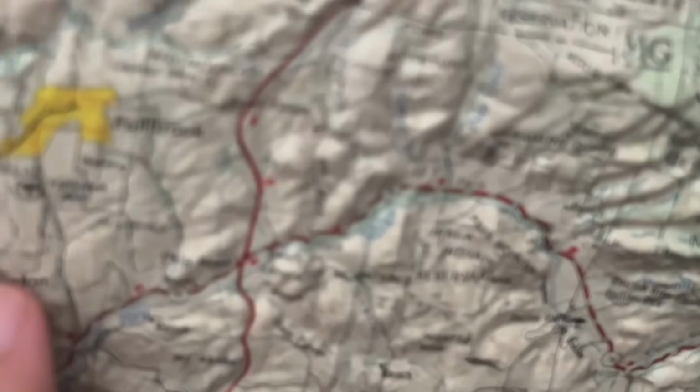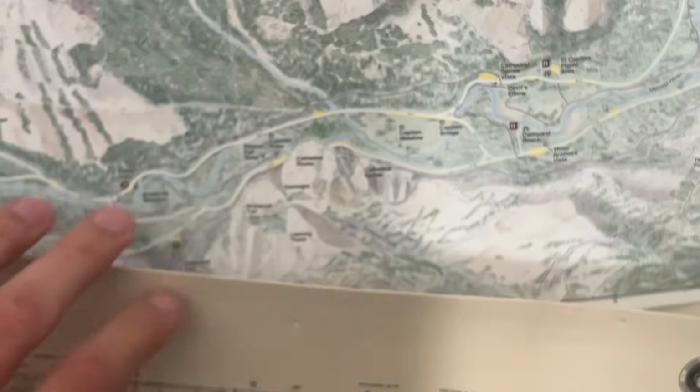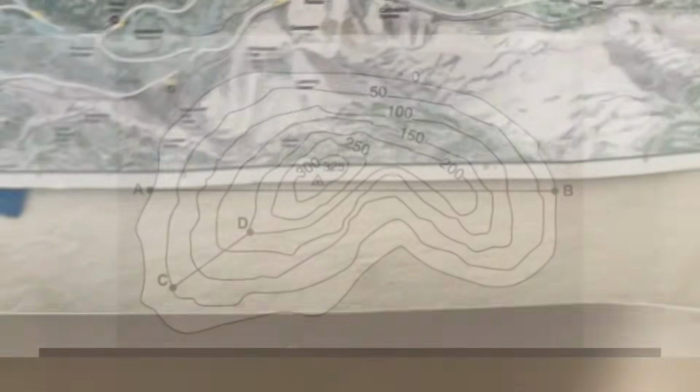Do they even have them on here? What are they measuring them in though? They're claiming they're 200 feet each. I don't know. I'll show you contour lines in a much easier way to look.